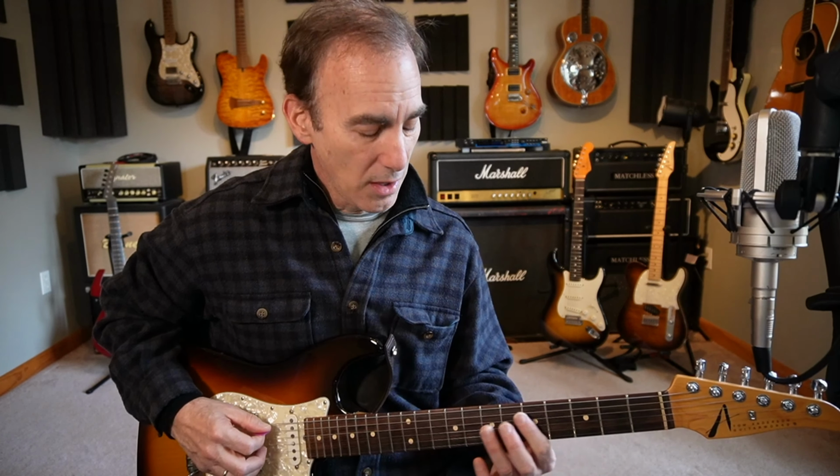And then you also have major seconds, which are a whole step. So minor second is a 1/2 step, whole step is 2 frets apart, and that would be the whole tone scale is all whole steps or major seconds going up.